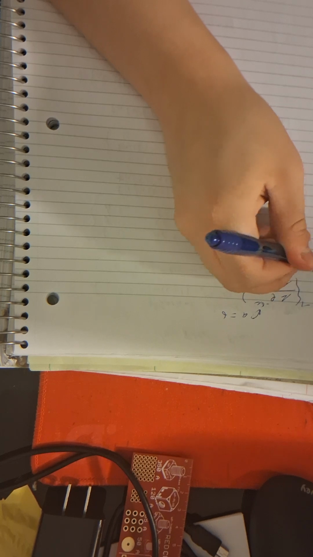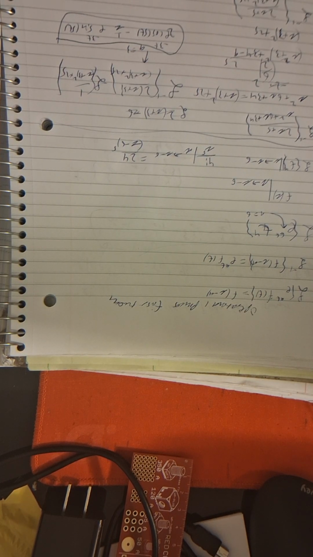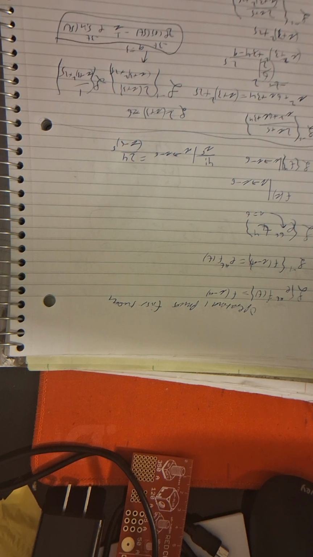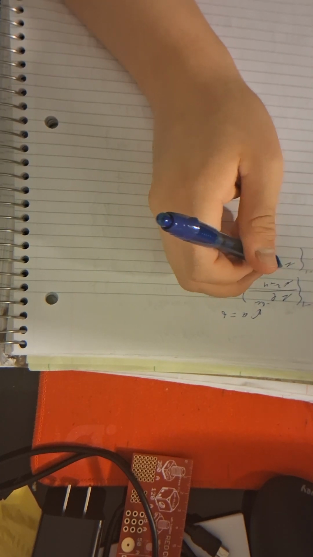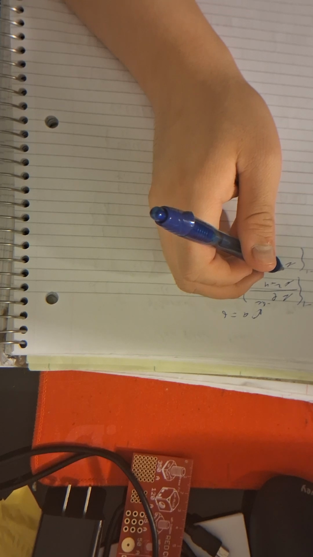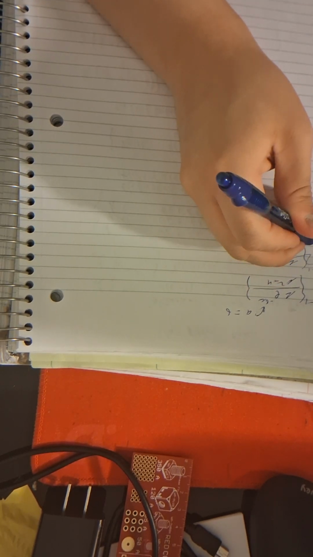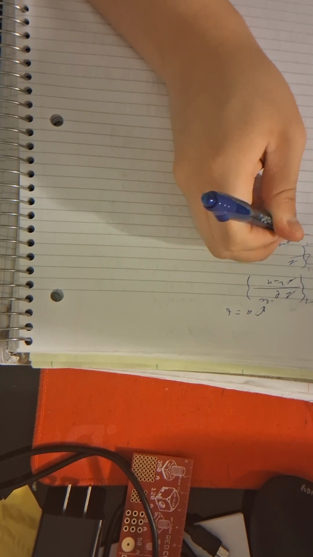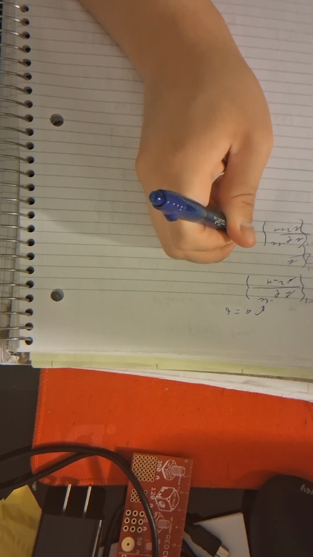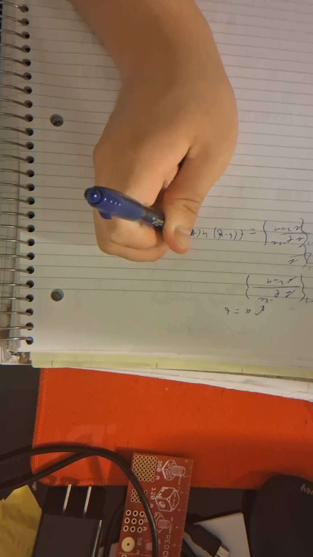So it's going to be the inverse Laplace transform of s e to the negative 6s over s squared plus 4, which is going to equal f of t minus 6 times u of t minus 6.